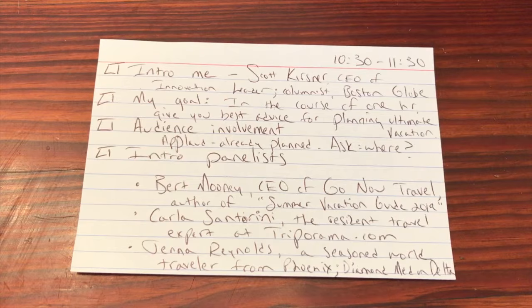The next checkbox is introducing your panelists. And I like really short introductions. Nobody cares where the panelists went to college and went to high school and where they grew up. So, I would say something like, our first panelist is Bert Mooney. He is the CEO of Go Now Travel, and he's also the author of a really fantastic book. It's a great reference. It's called The Summer Vacation Guide 2019.